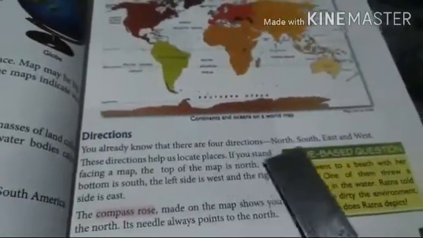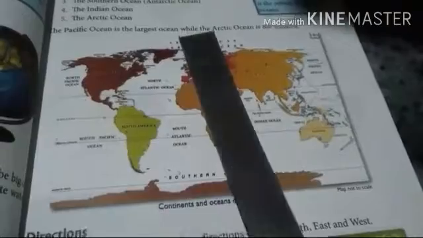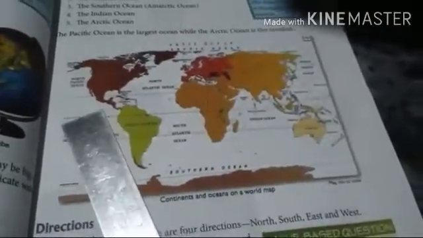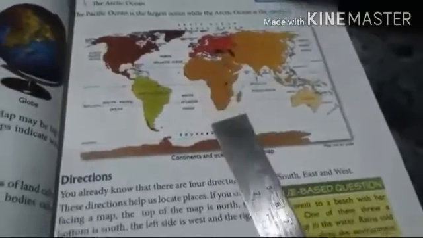Now let us come to directions. You already know that there are 4 directions: north, south, east and west. These directions help us to locate places. If you stand facing a map, the top of the map is north, the bottom is south, the left is west and the right is east. Always the right side is east, left side is west, top is north and the bottom is south. This is the direction of the map when you stand facing the map.